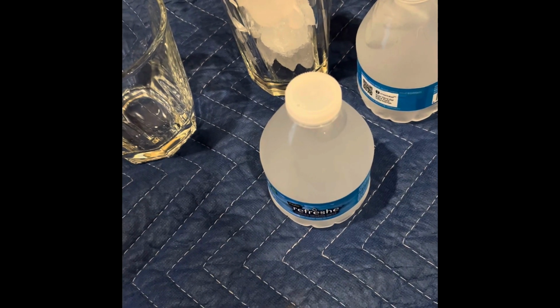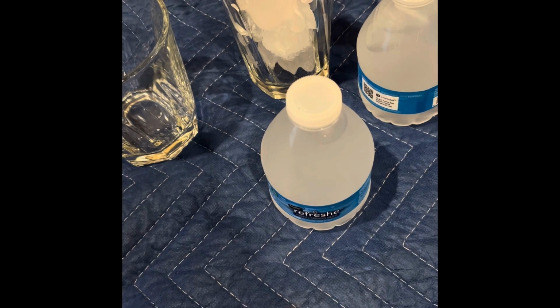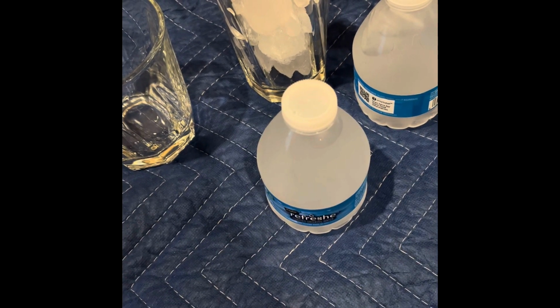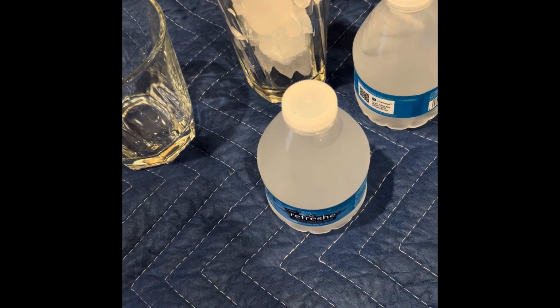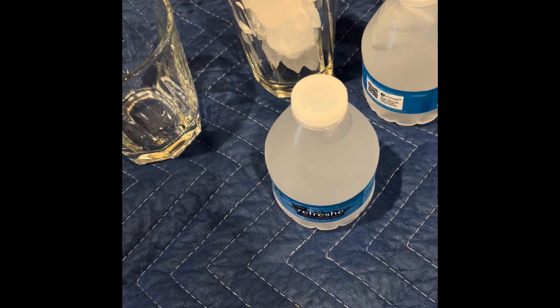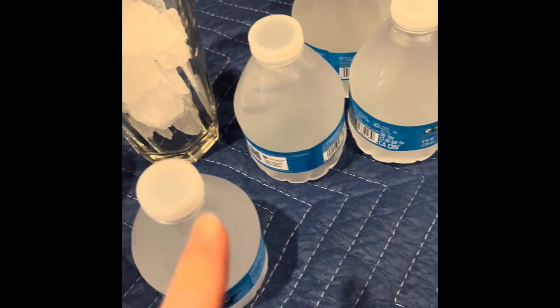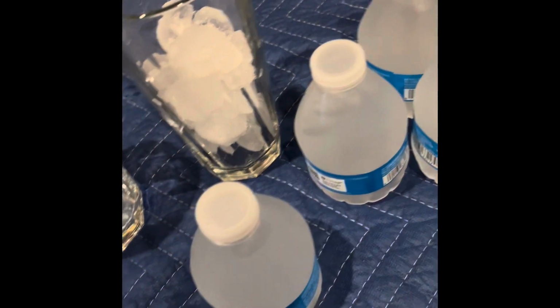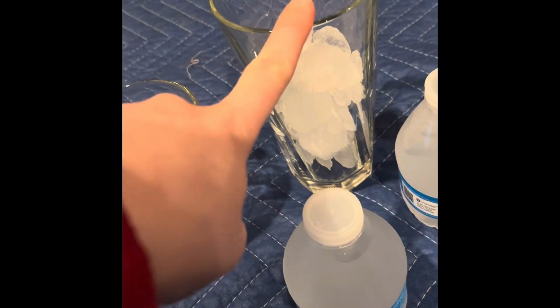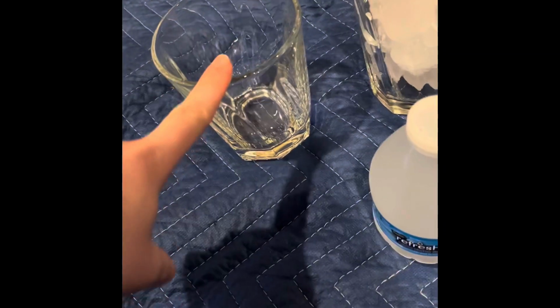In this video, I will be discussing phase changes and how they can be provoked by cooling water to the point of phase change. The materials that I'll be using are almost frozen bottles of water, which are these right here, 1, 2, 3, 4. A glass with ice in it, and then an empty glass as well.